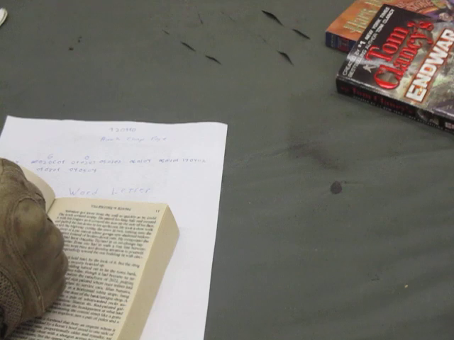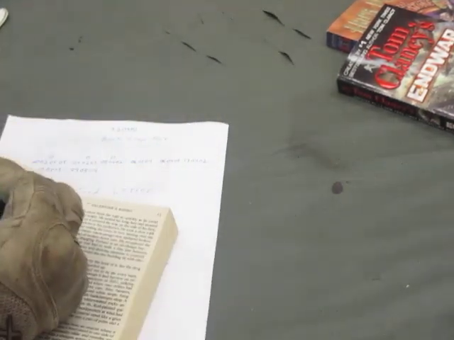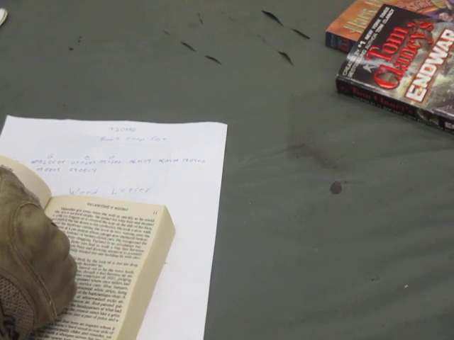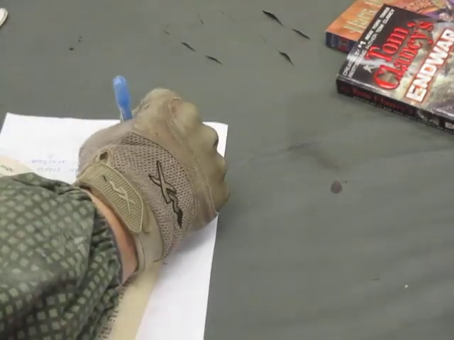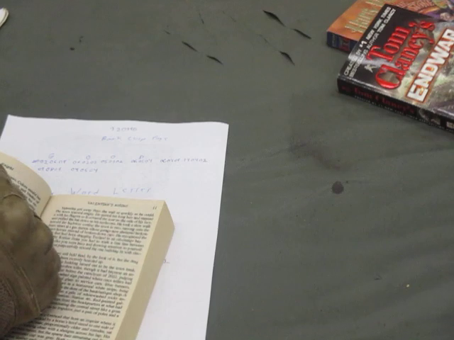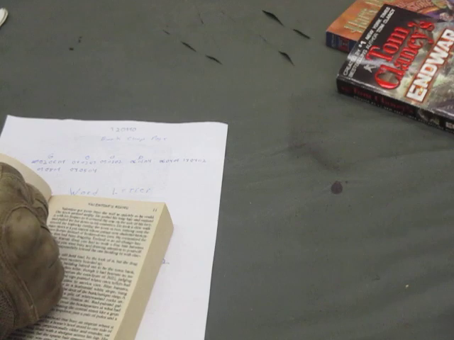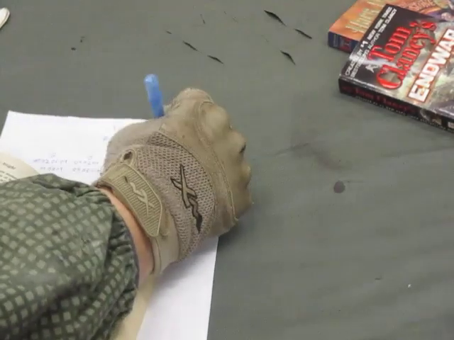Next up, fifth line, 1, 2, 3, 4, 5. Third word, 1, 2, 3. Second letter, which is an O. Sixth line, 1, 2, 3, 4, 5, 6. First word, fourth letter, a D. Sixth line, 1, 2, 3, 4, 5, 6. Fourth word, 1, 2, 3, 4. First letter, L.